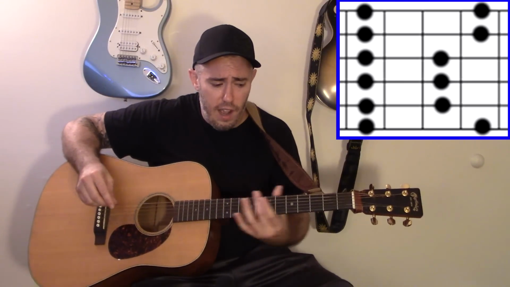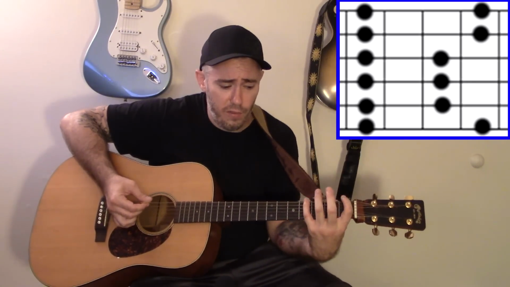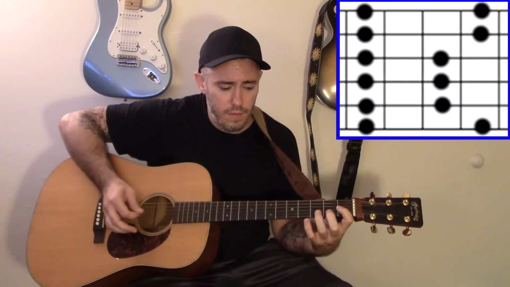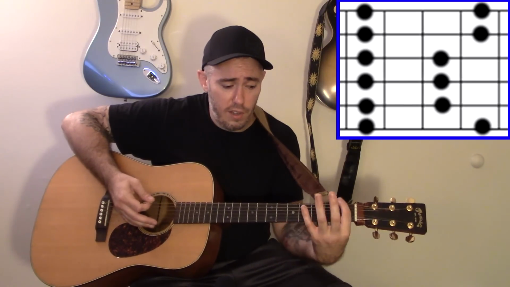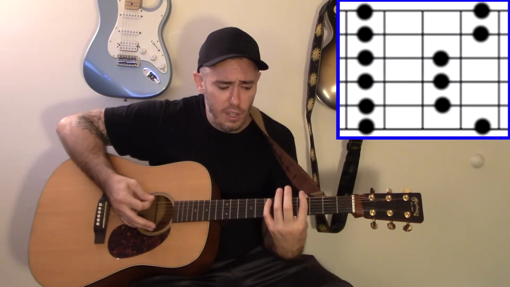So if I started out in the open position here, that's one of the possible 12. I could start off on the 1st to 4th fret. That's another possibility. I could start on the 2nd to the 5th fret. And then I would just keep trying each one until I find the one that works.